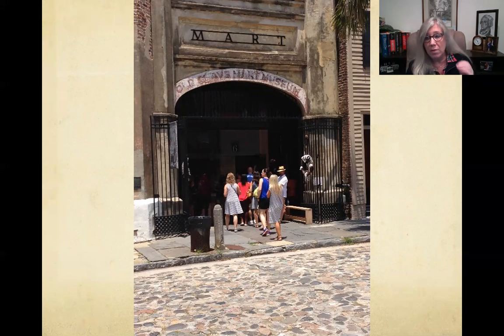There is probably one of the best museums I've ever been to. And this is in the old part of Charleston. And it's the old slave mart. And so to have this museum, the Slave Mart Museum, in this particular space that used to be an auction house for enslaved Africans right there on the coast, part of the international slave trade, and then in the domestic slave trade as well, is quite powerful.